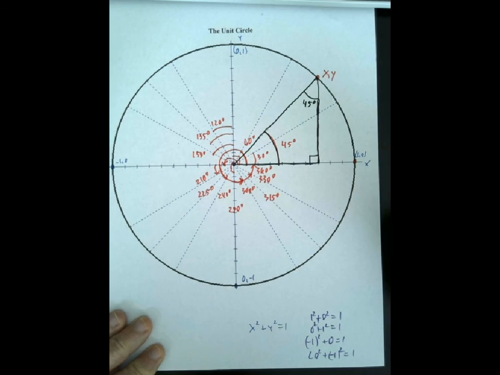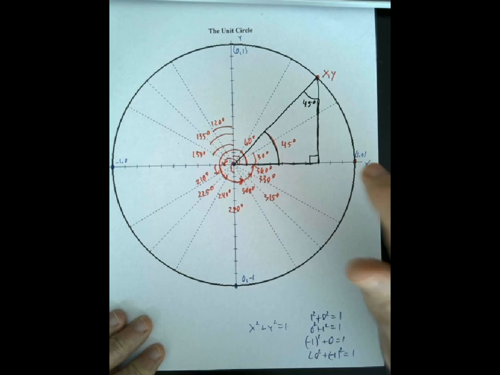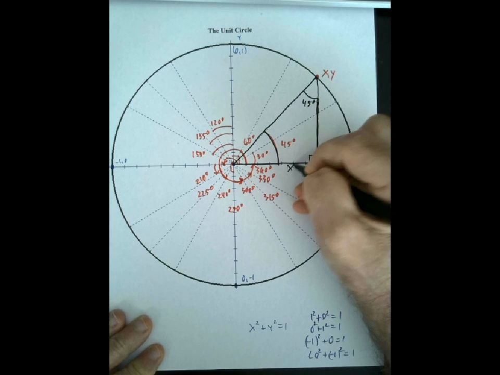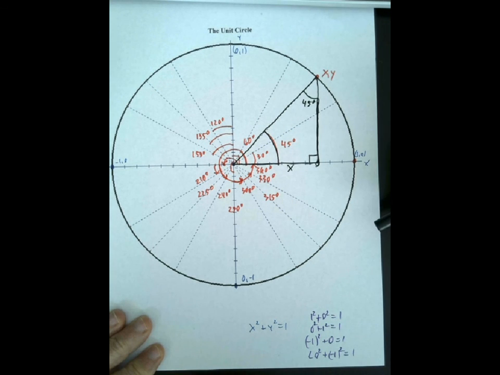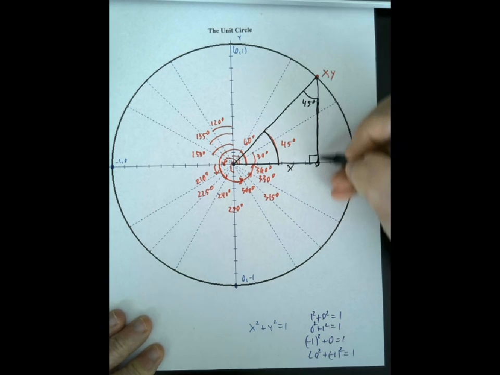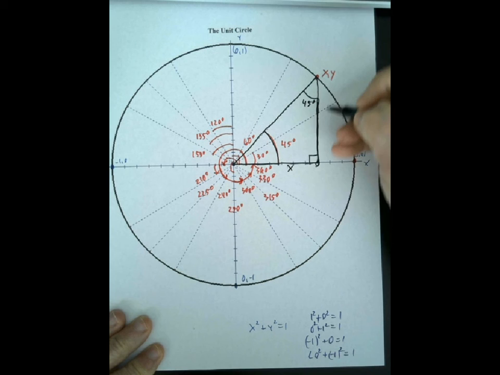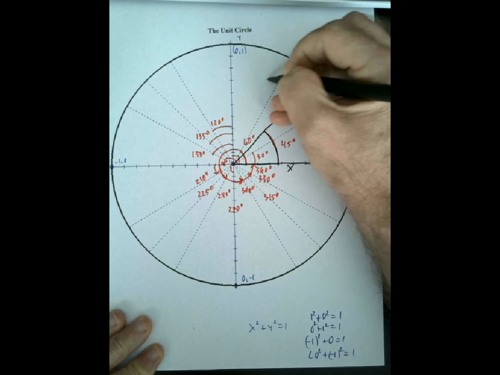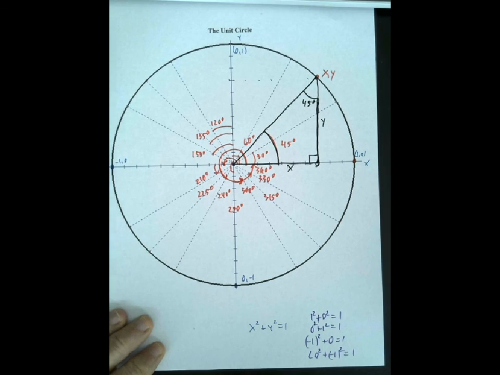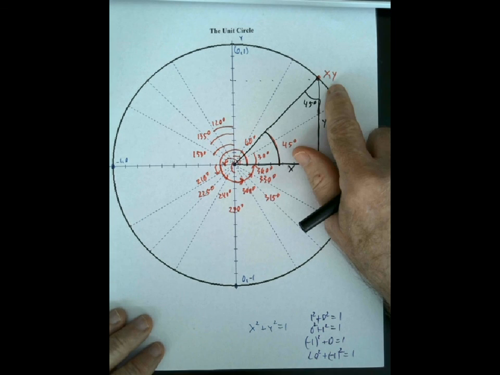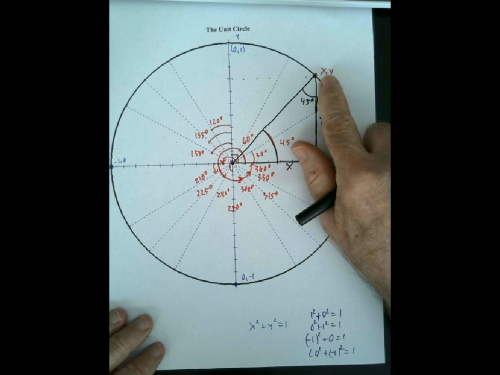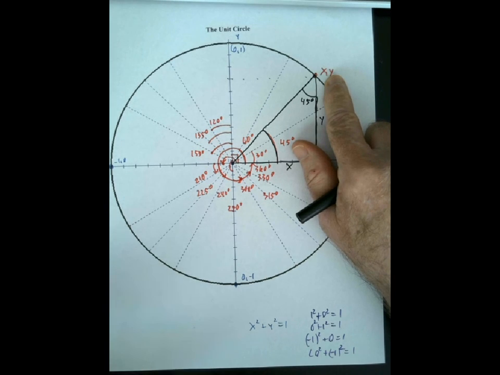So this side length and that side length have to be equal to each other. And this is an interesting note here: this side length has to be whatever that x coordinate is. That's very important. And this side length on the triangle has to be whatever the y coordinate is, because that's how high it is on the y-axis, right? And those have to be equal to each other. So for this one point on the unit circle, the x and the y value are the same.